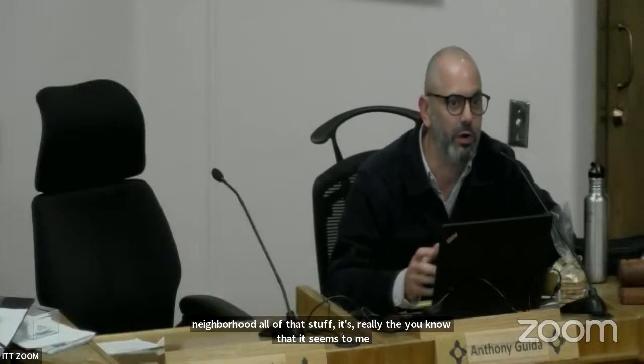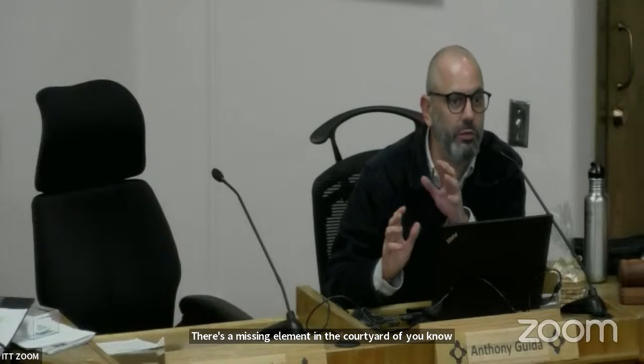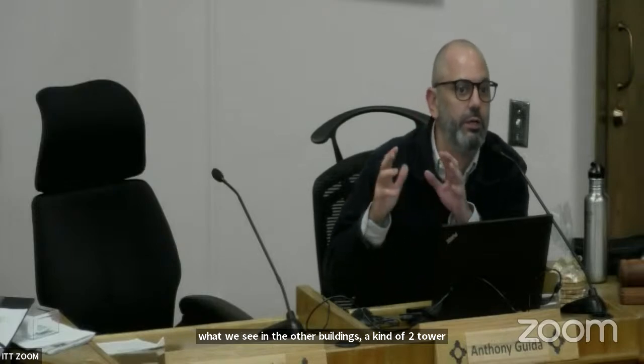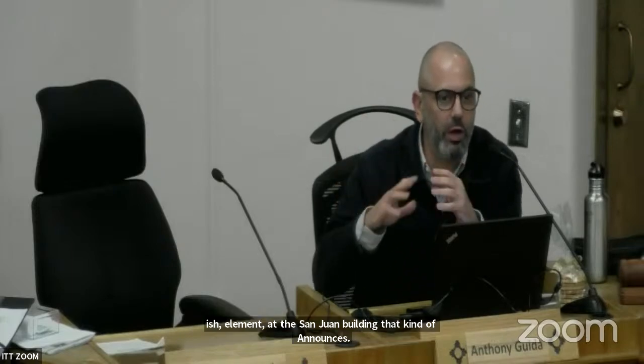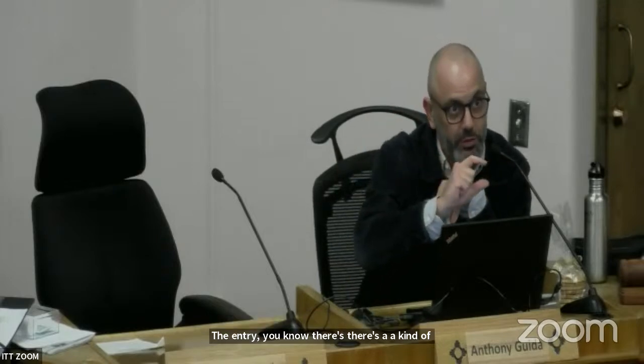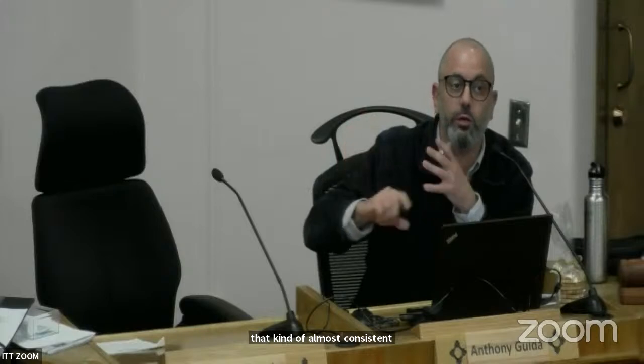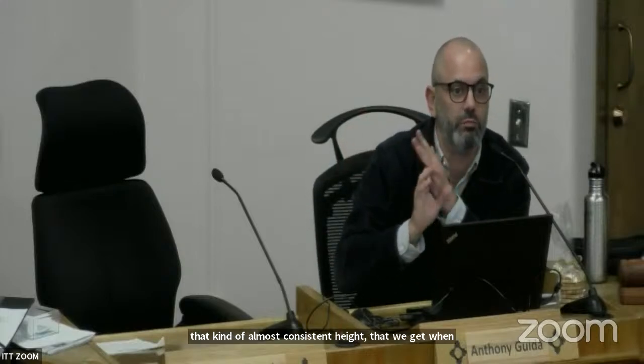It's really that it seems to me there's a missing element in the courtyard, of what we see in the other buildings, a kind of tower-ish element at the San Juan building that announces the entry. There's a kind of sculptural fireplace, just something that breaks up that almost consistent height that we get when we're looking at this building from the south. It could be the yard wall. It could be a number of things.